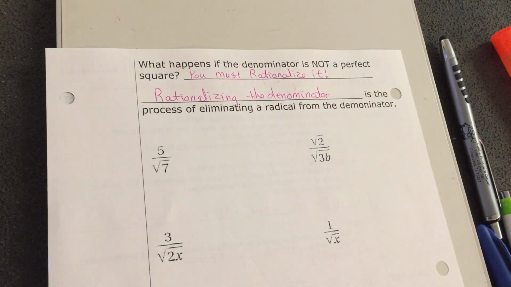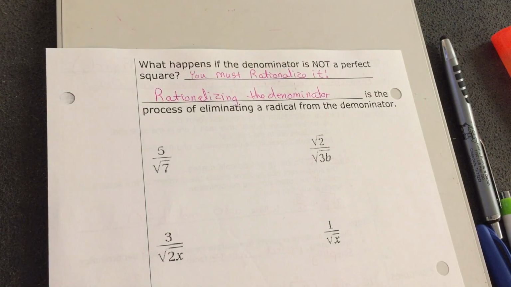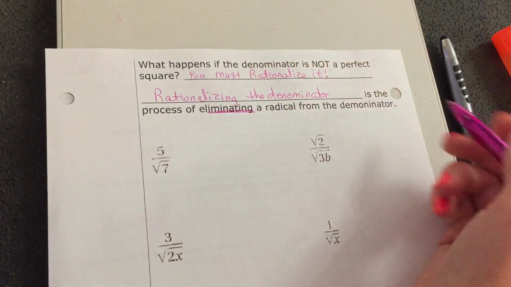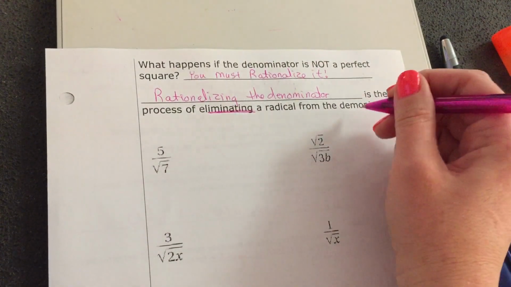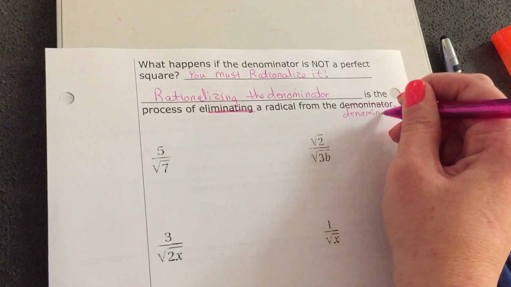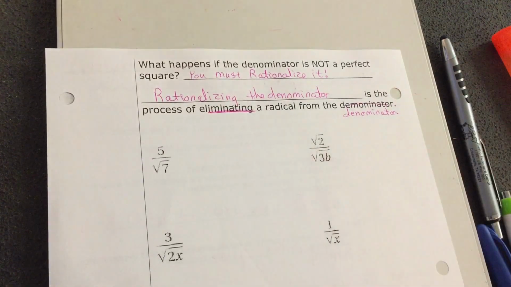Okay, what happens if the denominator is not a perfect square? You must rationalize it. Rationalizing the denominator is the process of eliminating the radical from the denominator. Now I know that's misspelled, y'all correct it. Denominator. Okay, so you have to watch this.